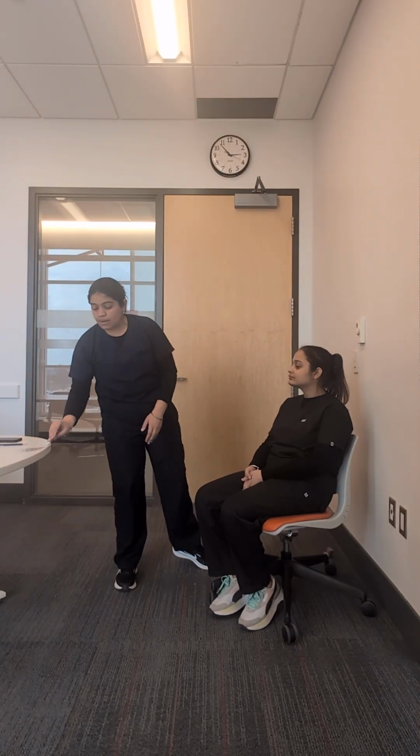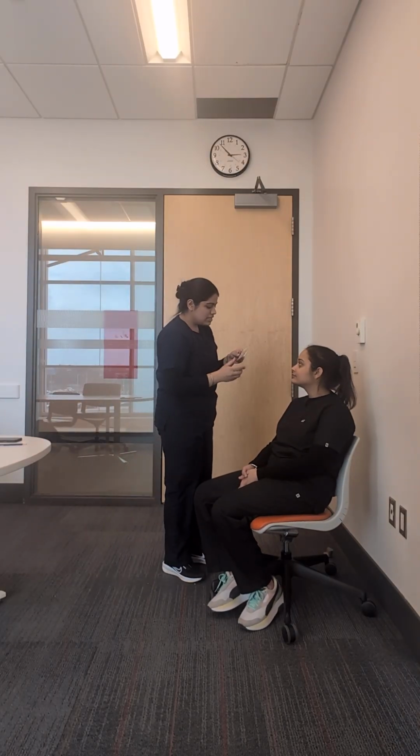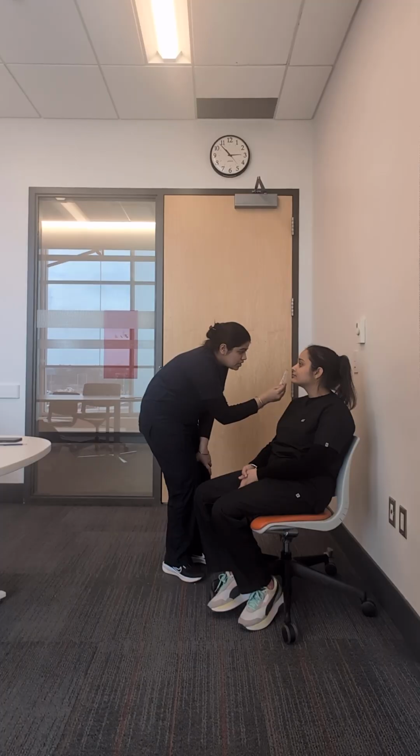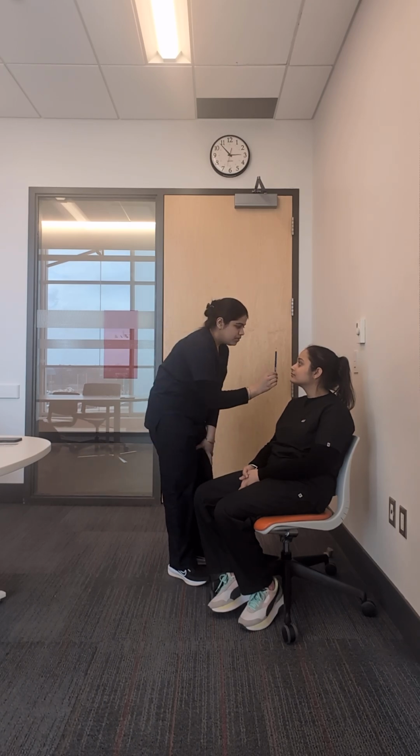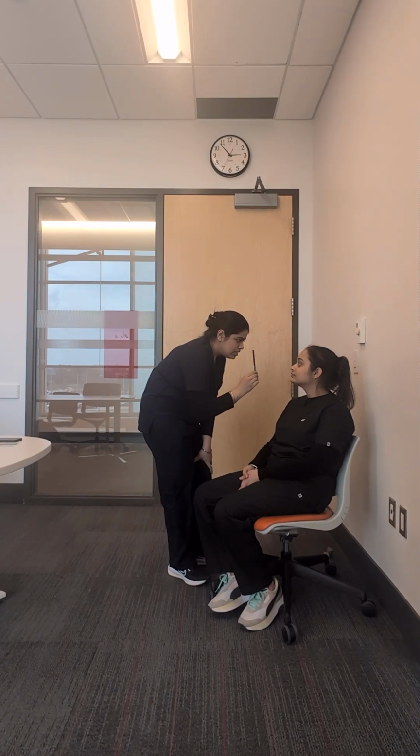Now I need to check the diameter of your pupil. I'm using the scale. Okay, so the diameter is 4 mm, which is appropriate. Now I want you to follow the tip of this pencil. This is just to check your pupil. Okay, so your pupil is dilating and constricting, which is equally bilateral.